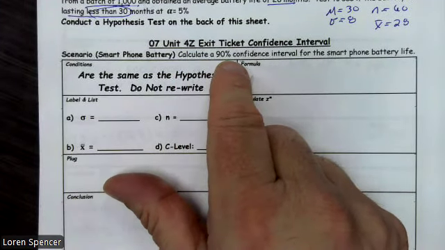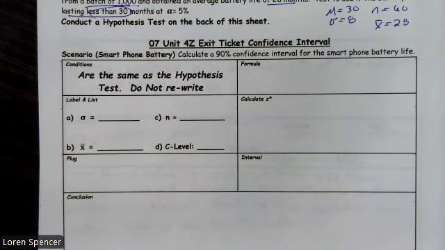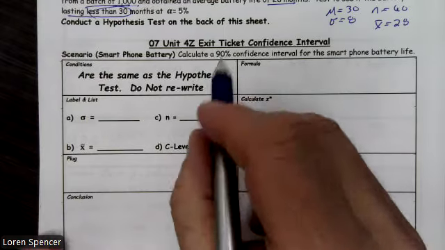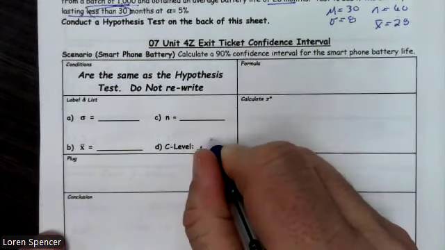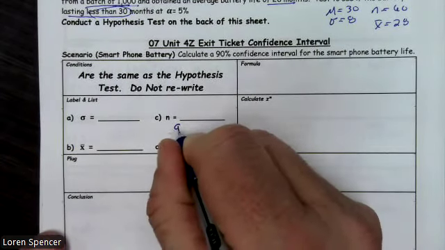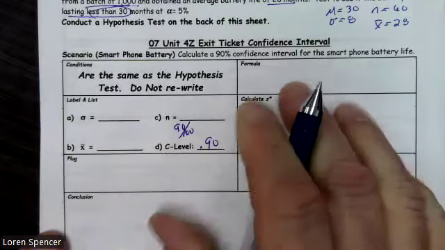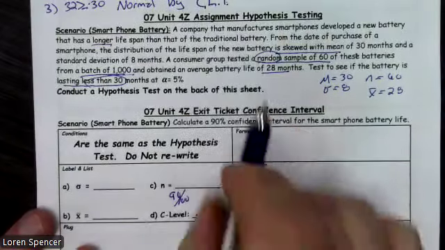And we are going to do a confidence interval, and it says calculate a 90% confidence interval for the smartphone battery life. So calculate a 90%, excuse me, so 0.90 or 90 divided by 100. And we already dealt with this scenario before.